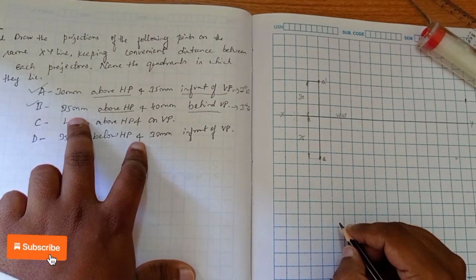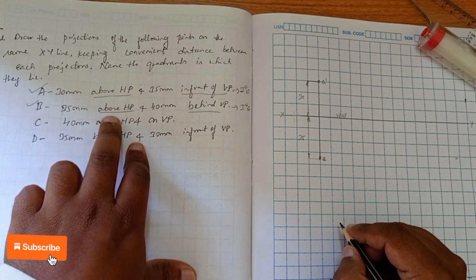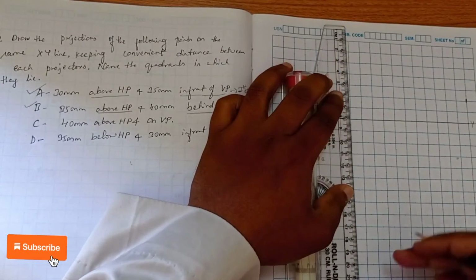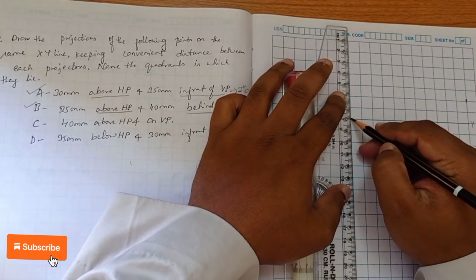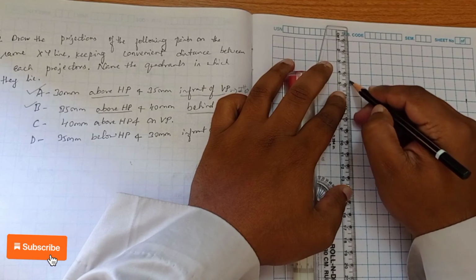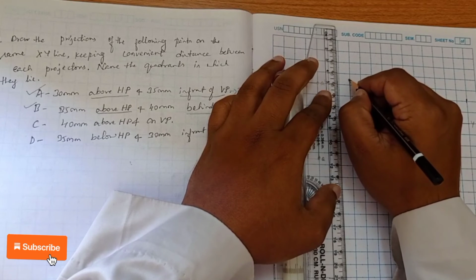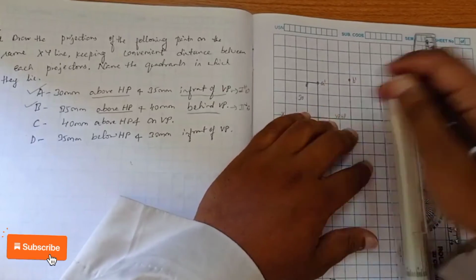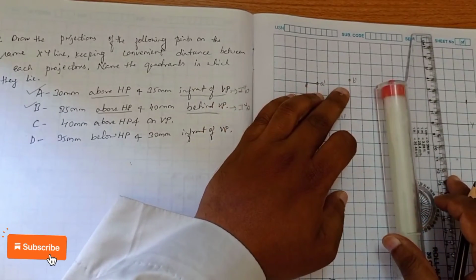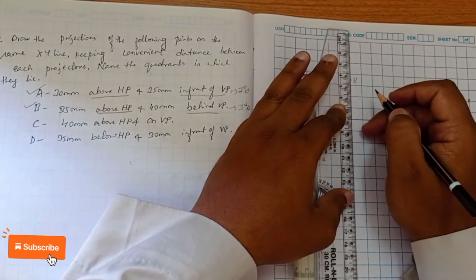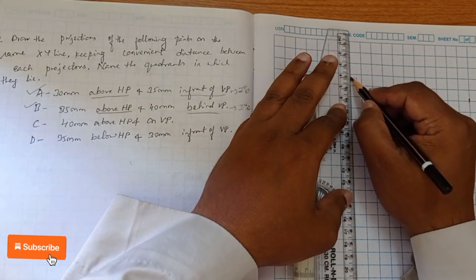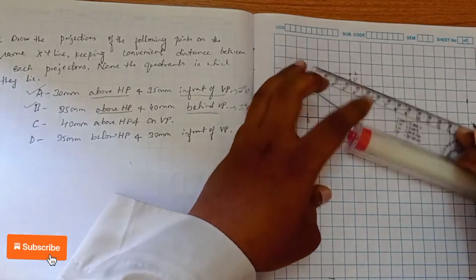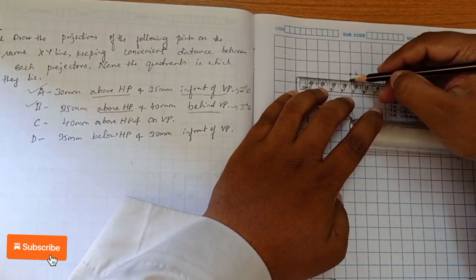So 35 mm above HP means it is the front view. First we draw 35, that is 3.5 boxes, and you put a point. Above HP means it is the front view, B dash. Next, 40 mm behind VP, so it is the top view. Already we have drawn 35, so I will be extending by 5 mm, and you put a point. Now we can write the dimension line.